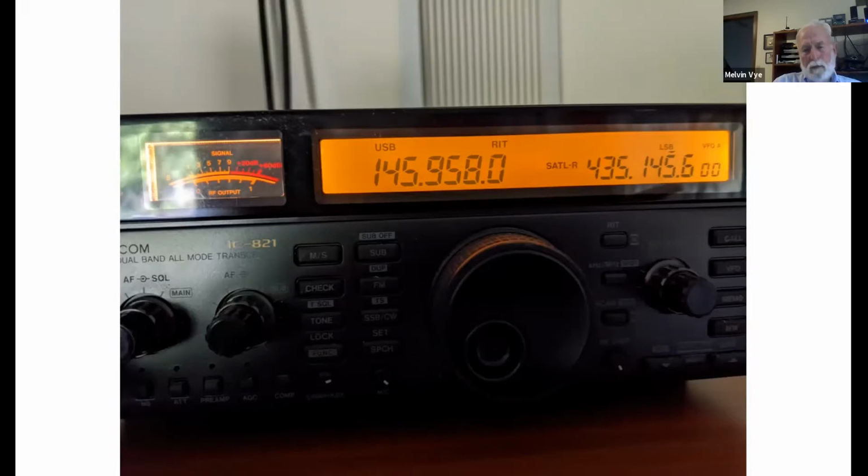So when we talk about the mode of a satellite, the first letter, which is a capital, represents the uplink band, in this case UHF. And the second letter, a small letter, represents the downlink band, which is VHF. There's also an L for 1.2 gig and an S for 2300, but those aren't used that much. We'll get into that a little bit later.